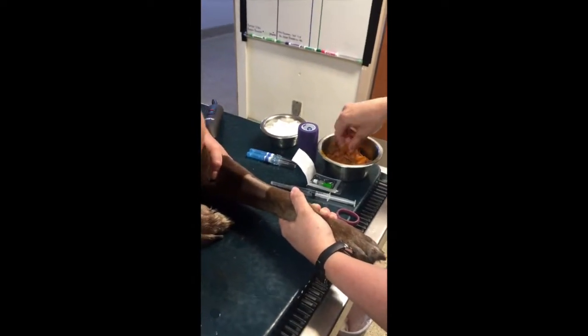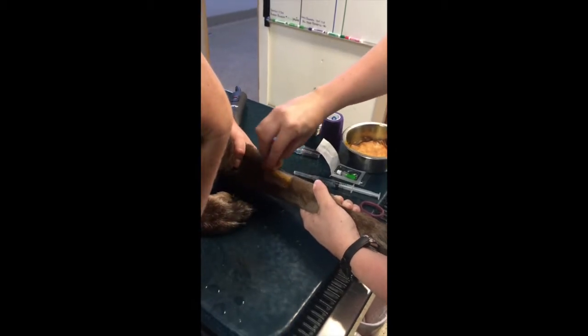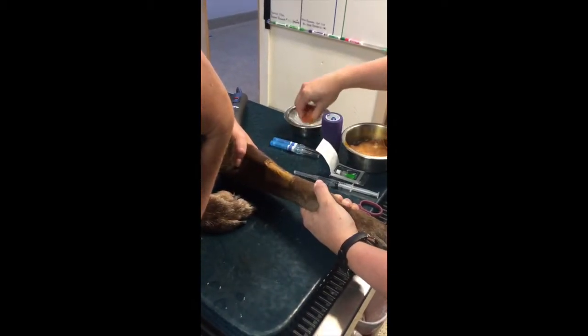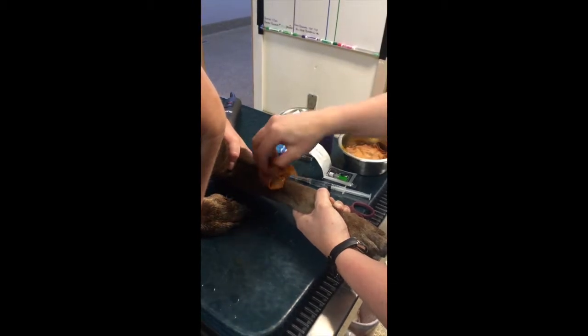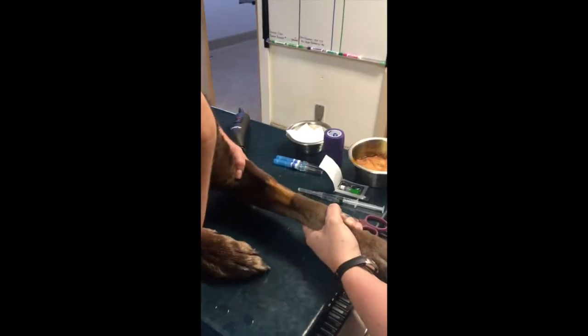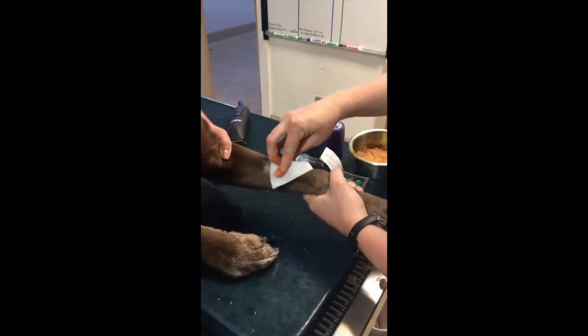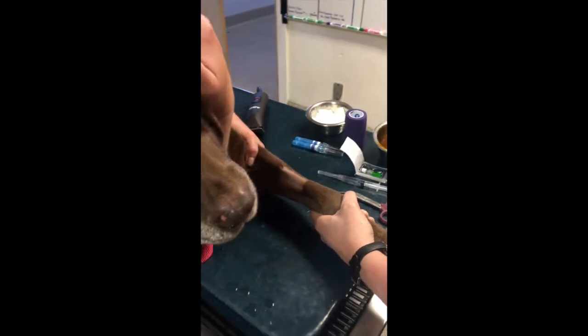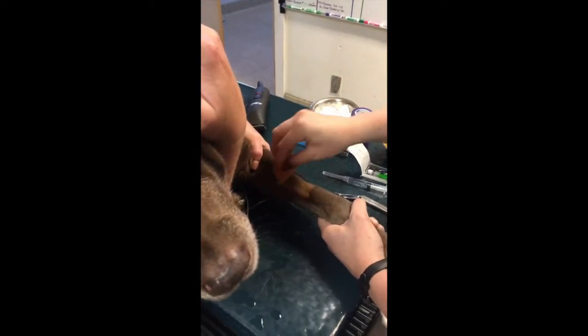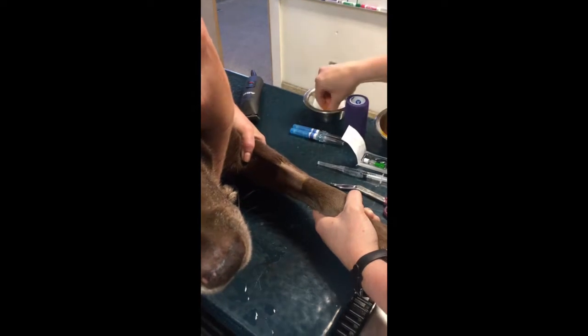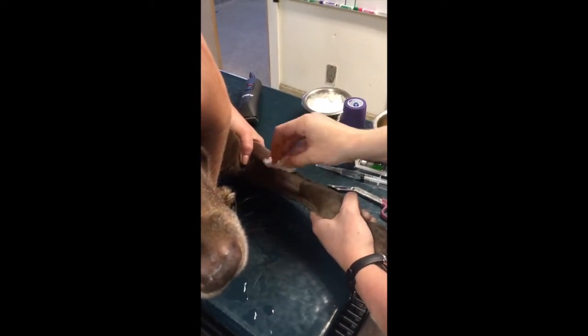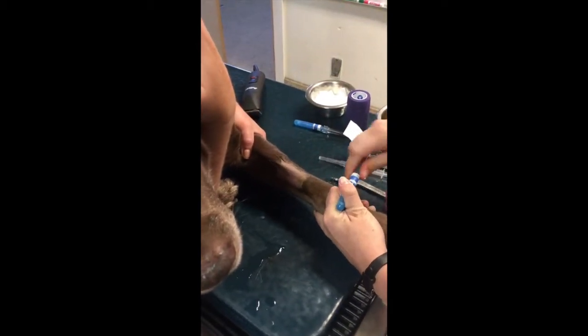So I have a betadine and alcohol scrub. So I'm going to take 3 betadines. And then rinse with alcohol. Alright, then I'll do one final alcohol. Alright, once I have that nice and scrubbed, I'm going to go ahead and uncap my catheter. Get that ready.